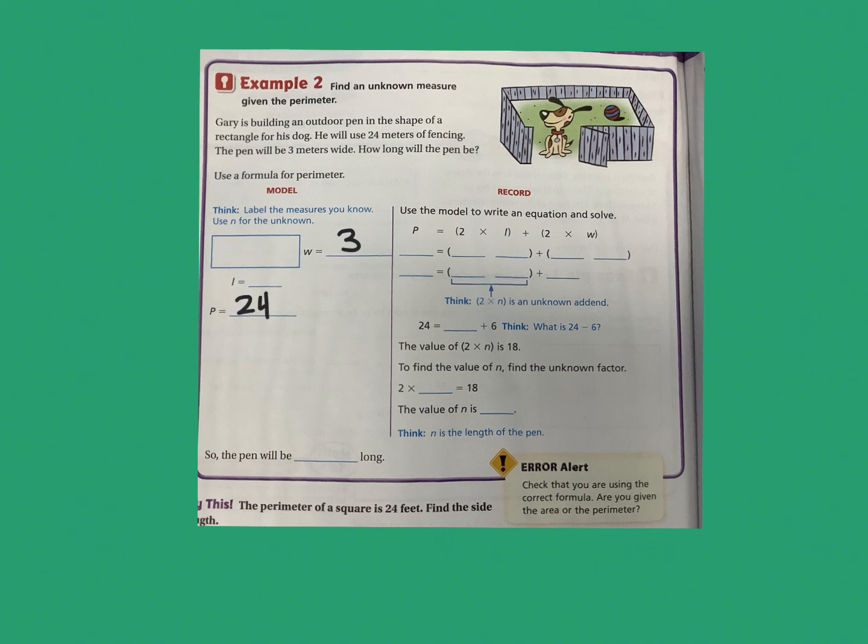Okay, now we could either use the formula that we were given for a rectangle earlier, or we can just think, okay, I know I'm going to be adding 3 plus 3 for the width, plus I don't know plus I don't know, x plus x, and all together is going to equal 24. We'll work through that one in a minute.